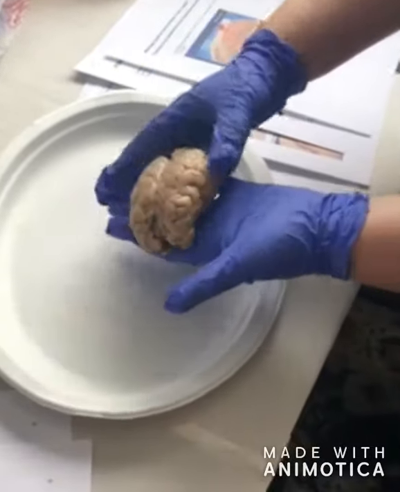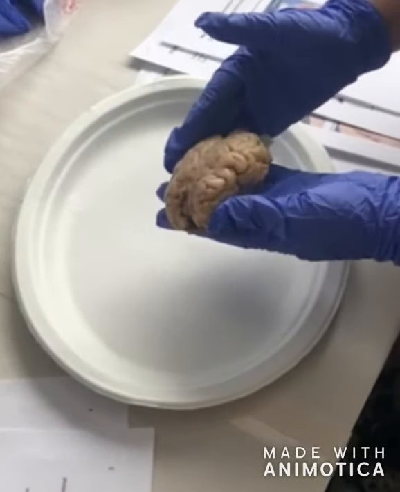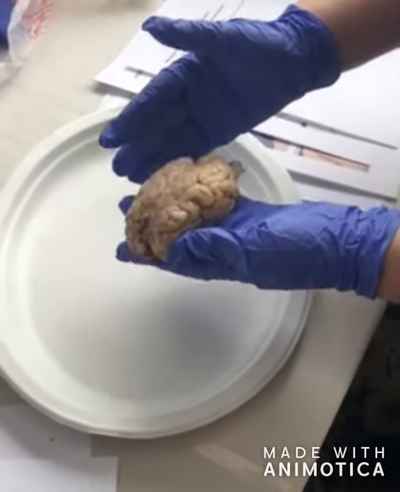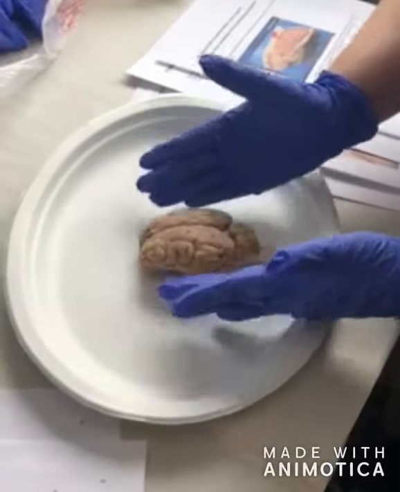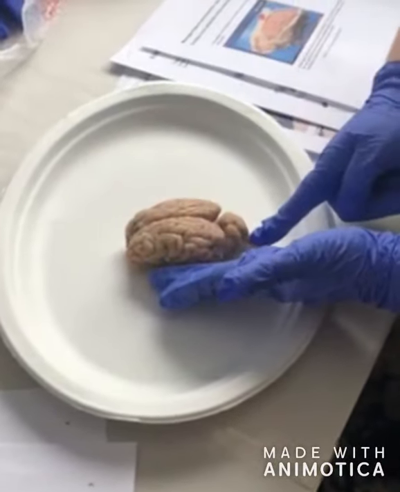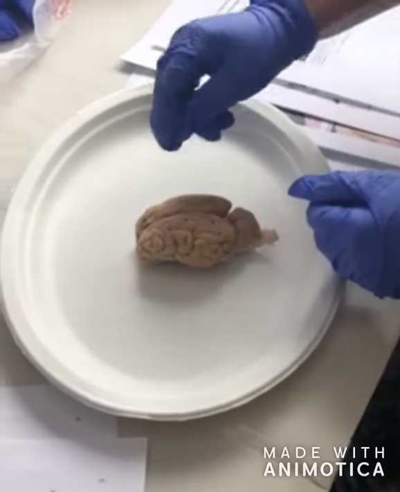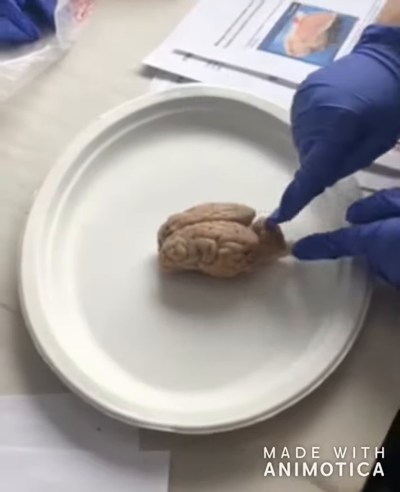So for the surfaces of the brain, we have lateral, which is going to be located towards the sides. So lateral is going to be on the outside, furthest from the medial plane. And then for medial, the structures are found in the brain's midline, or down the middle.